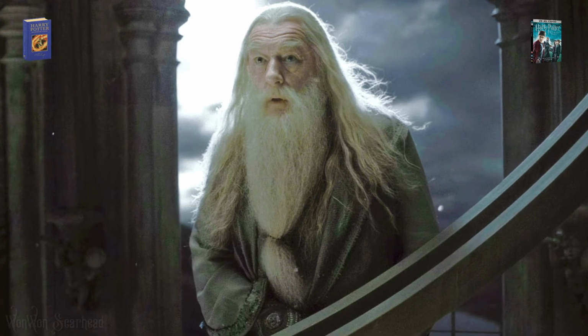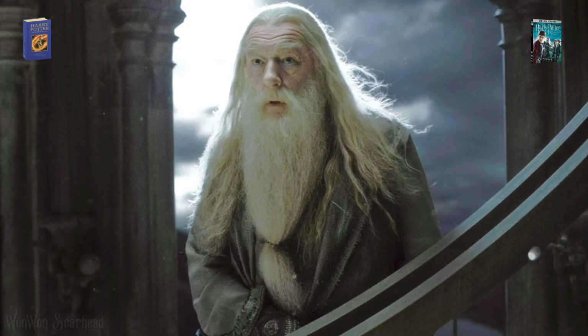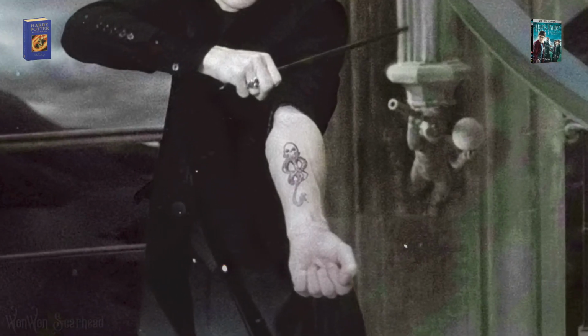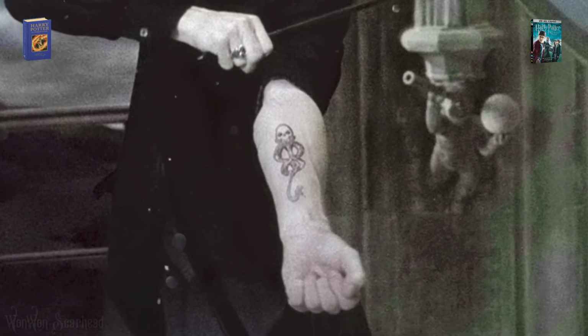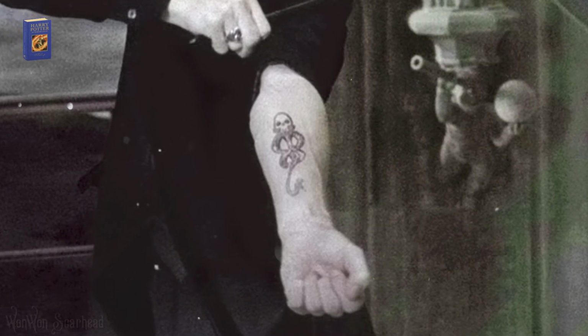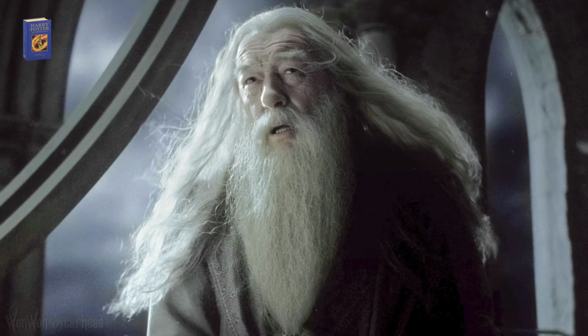This is where the movie has Draco say, "He trusts me," and Draco is explaining that he has been chosen and reveals his dark mark to Professor Dumbledore. In the book, the sounds of fighting below continue, and Professor Dumbledore speaks to Draco.